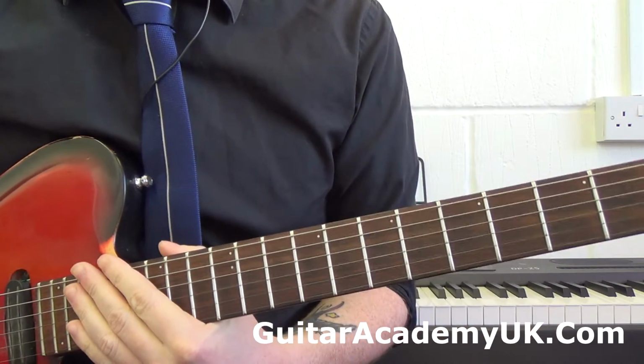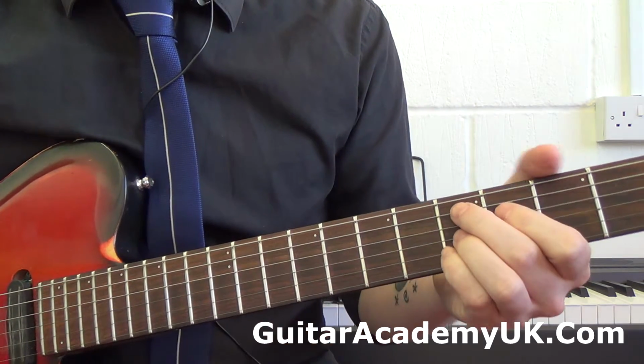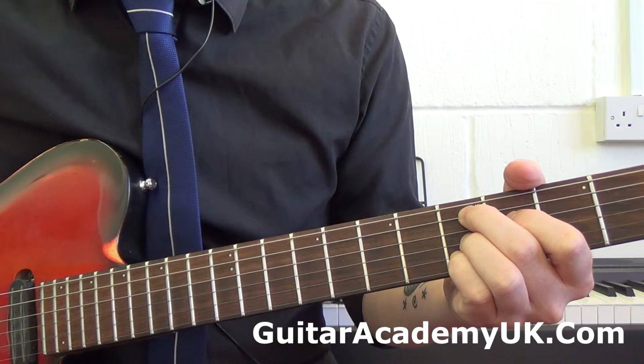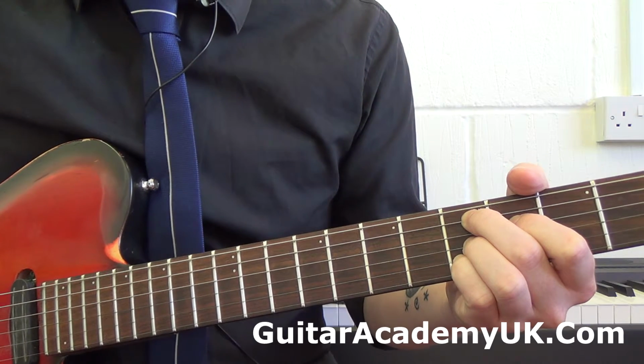Now let's take a look at a dominant 9 chord. Root note on the A string. We have the root, we have the major third, we have a flattened 7, and then we have the 9.